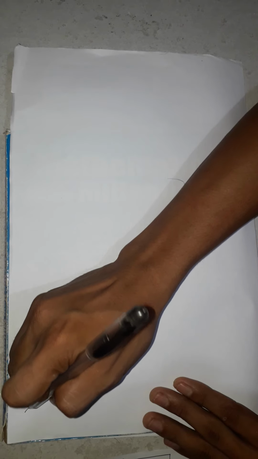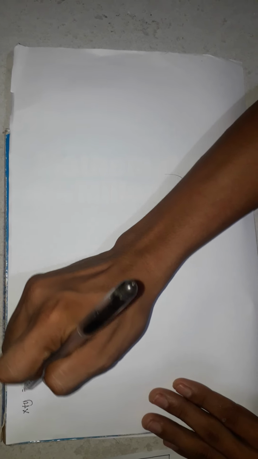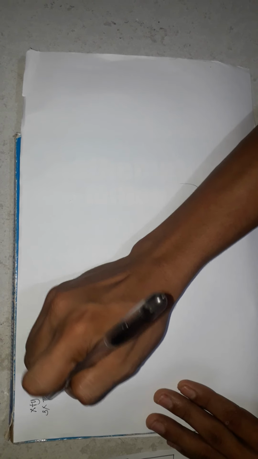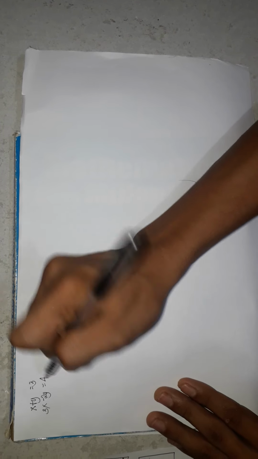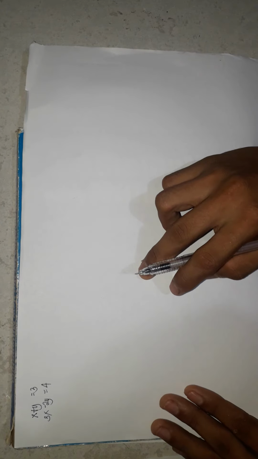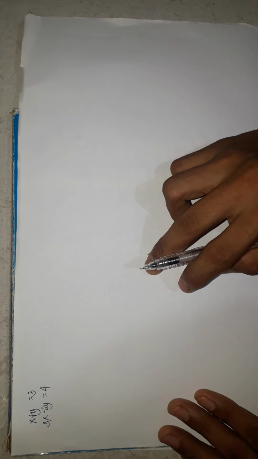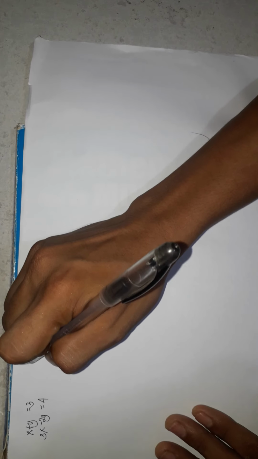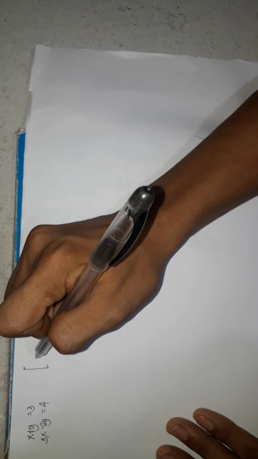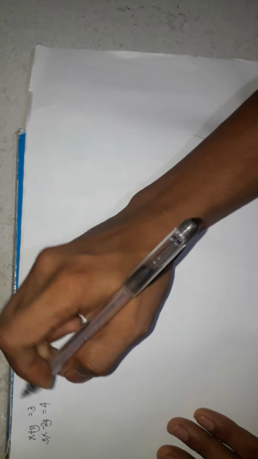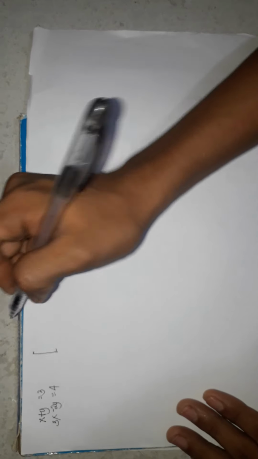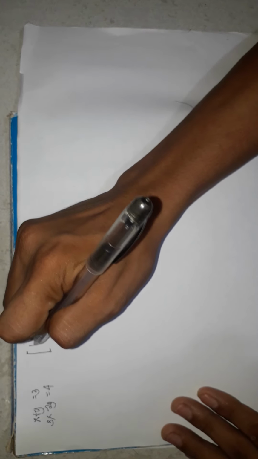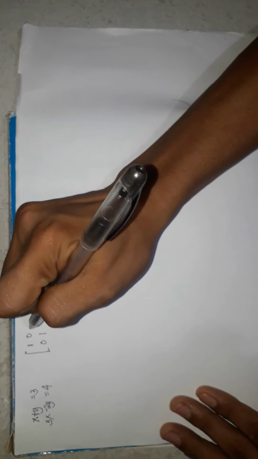We have x plus y is equal to 3. And the second equation is 3x minus 2y is equal to 4. These are the two equations we are going to find the solutions for. Before that, we present the identity matrix in order for us to solve this one. Since this is two variables, we're going to use 1, 0, and 0, 1.